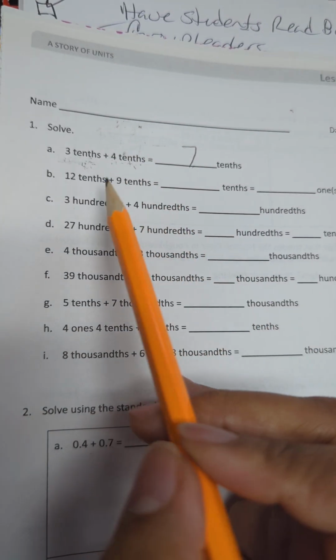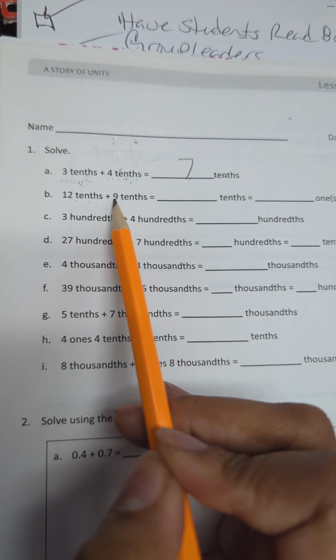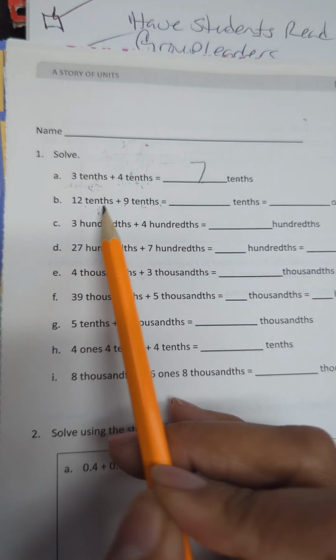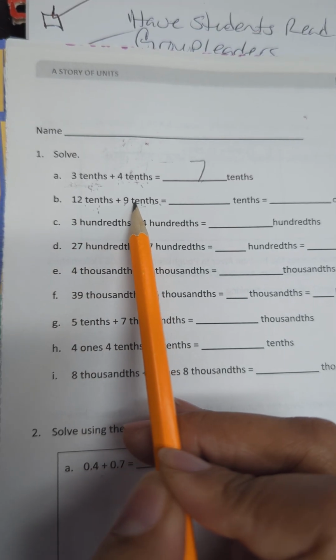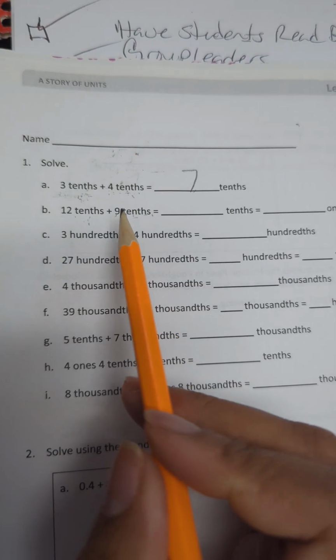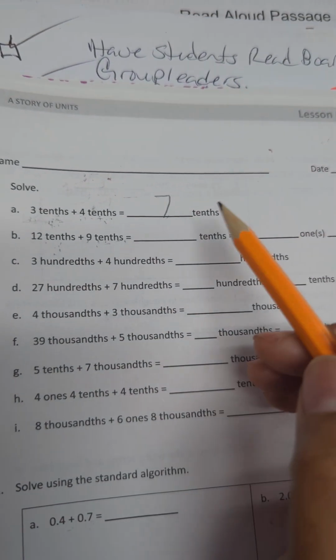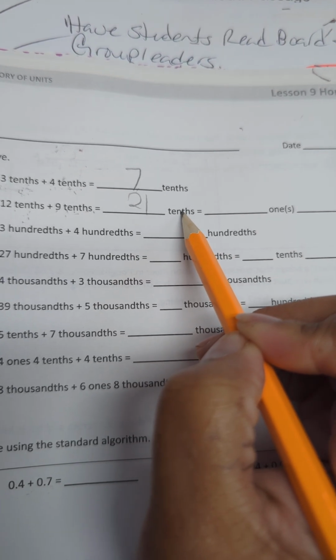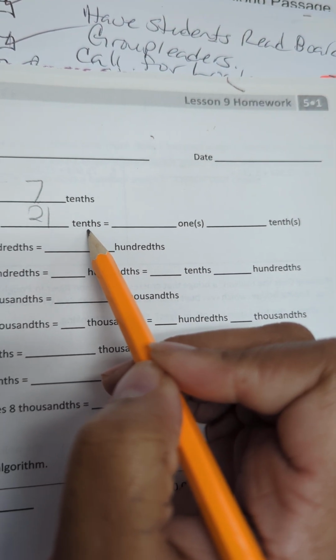Let's move on. Here we have 12/10 plus 9/10. Are the place values the same? Yes. So we have to add our digits. 12 plus 9 equals, oh wait, good, 21. So that means 21/10 is our answer, right? Now, what does 21/10 look like in decimal form?